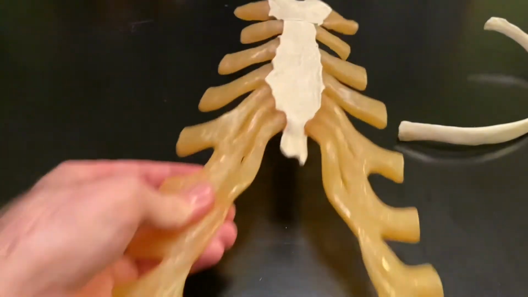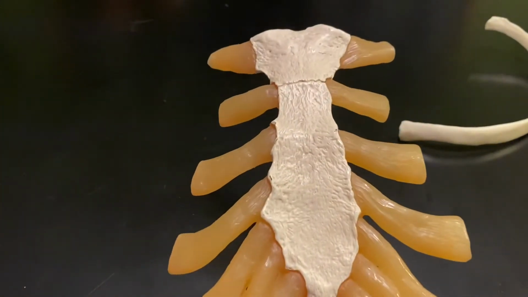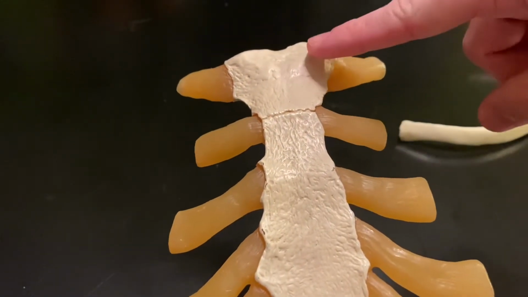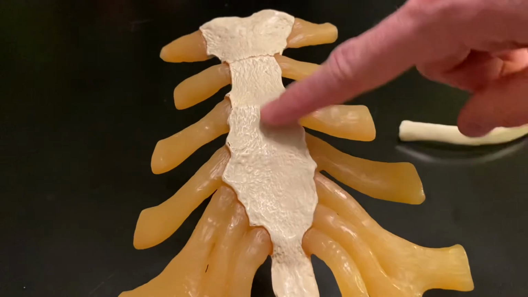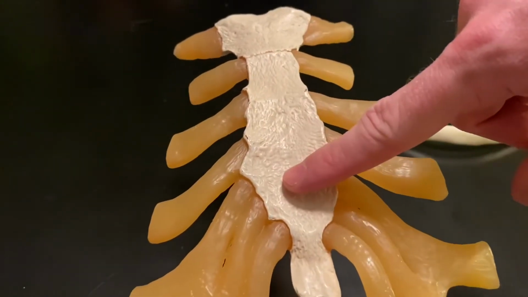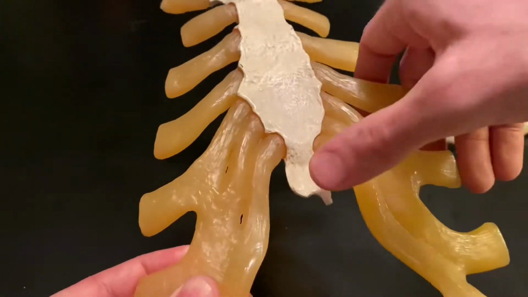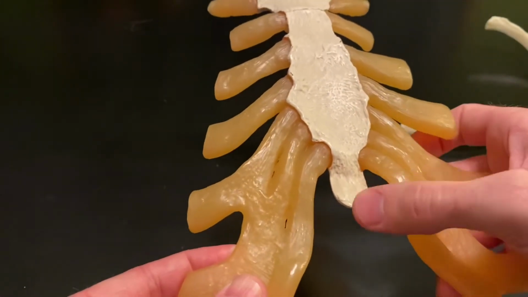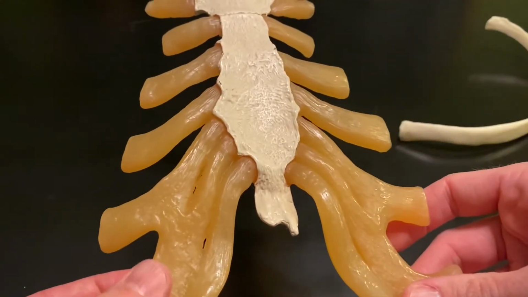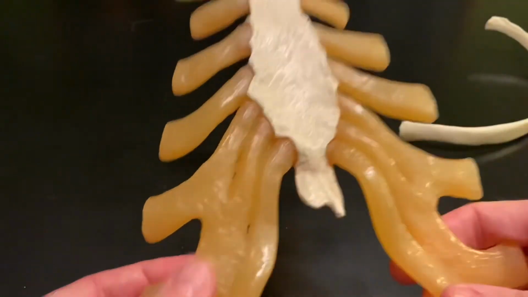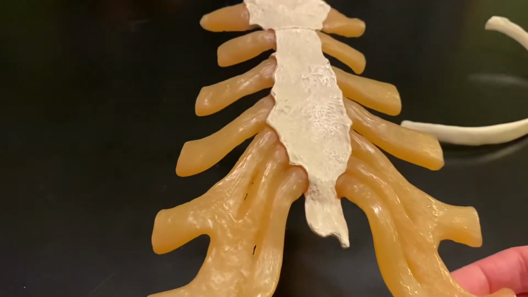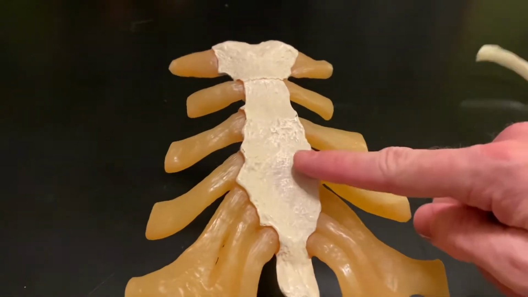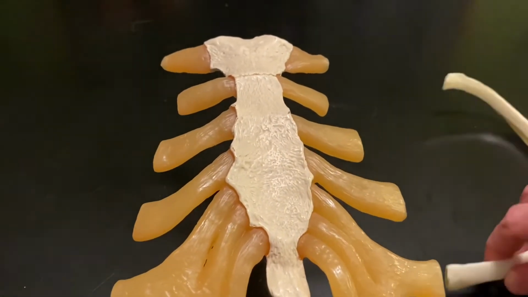Moving to the sternum itself, this piece at the top is called the manubrium. The middle, or the body, is called the gladiolus. And then here, this small piece is your xiphoid process. This is what you're trained to look out for when you're performing CPR. This sort of orange color is representing cartilage, the cartilage that connects your rib to your actual sternal process.